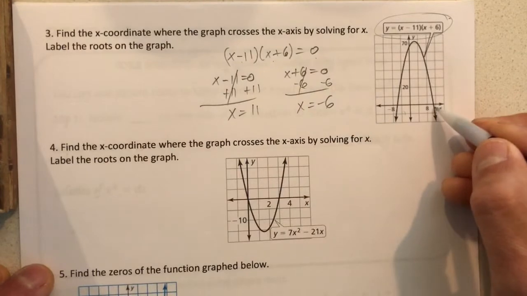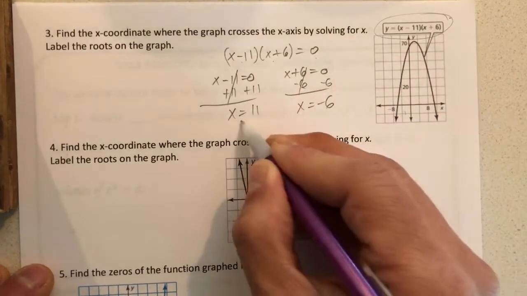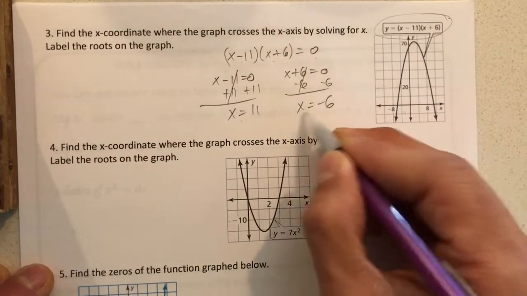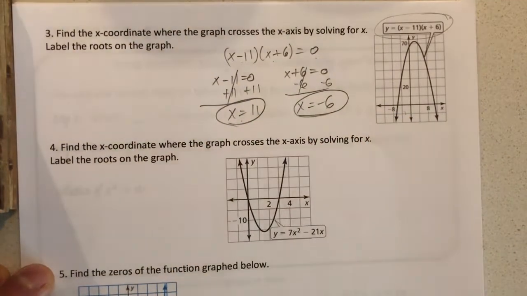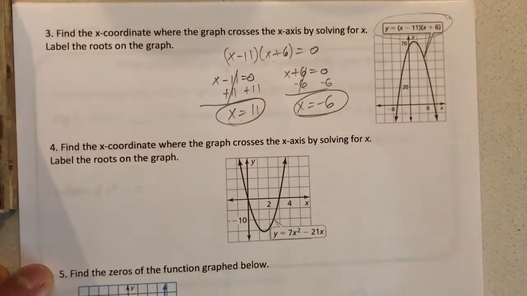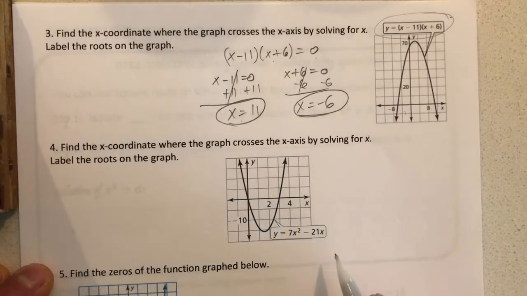So this one over here that you can't quite tell what it is, well, it's actually just 11. And this one over here that you can't quite tell what it is, it's -6. So those are the solutions. We can see them on the graph, but we can see more precisely by doing the work.